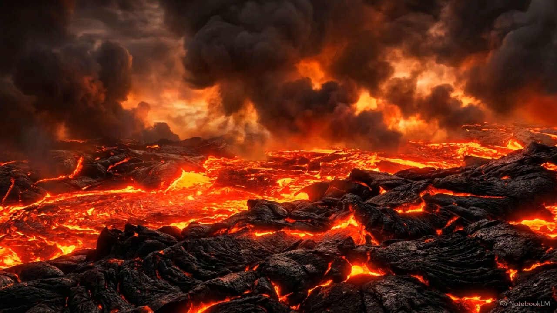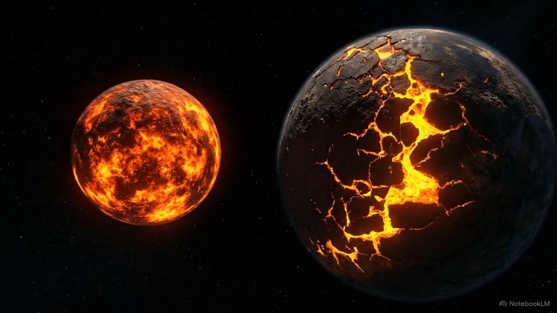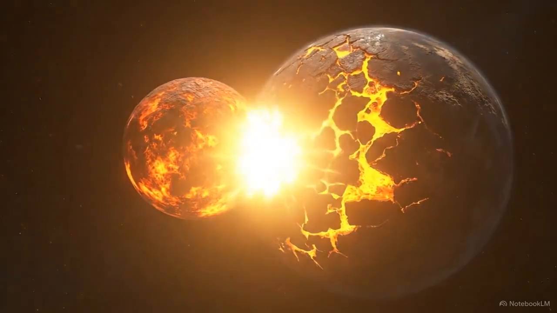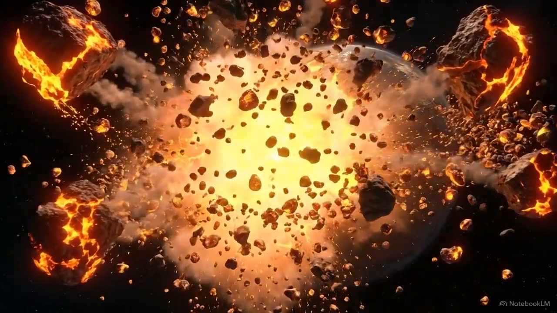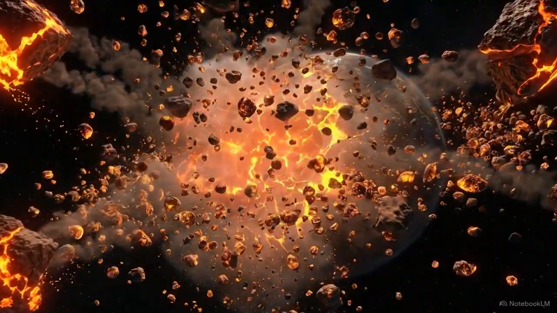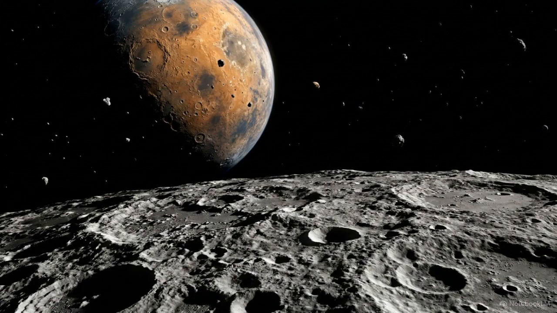Its development was defined by extreme kinetic impact. A Mars-sized object named Theia collided directly with our young planet, fracturing the crust and launching molten debris into orbit to form our moon. The impacts continued during an era known as the Late Heavy Bombardment.